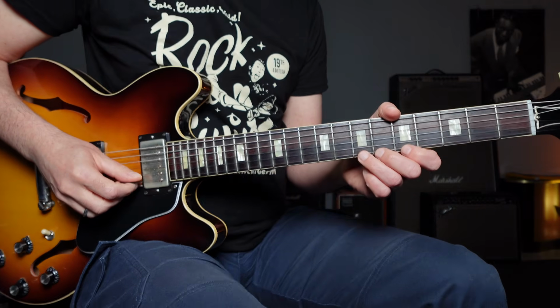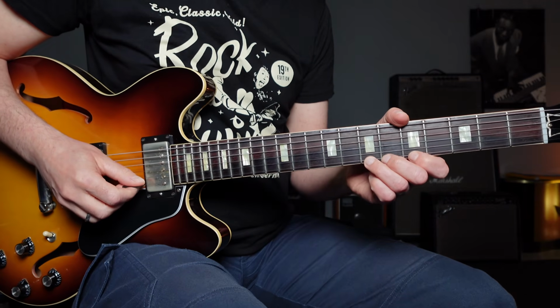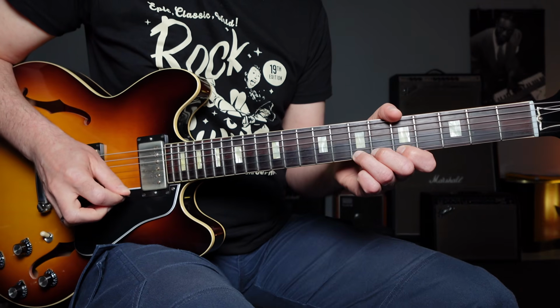You can also explore microtonality starting on the 9th or the 6th, like this.